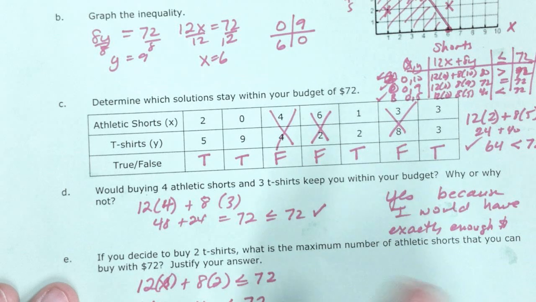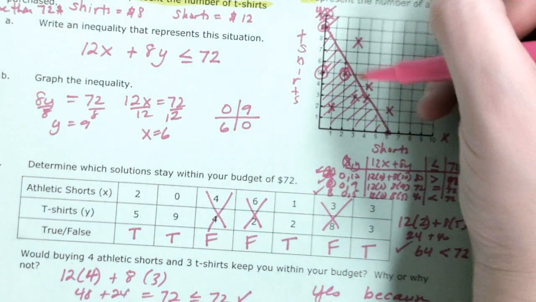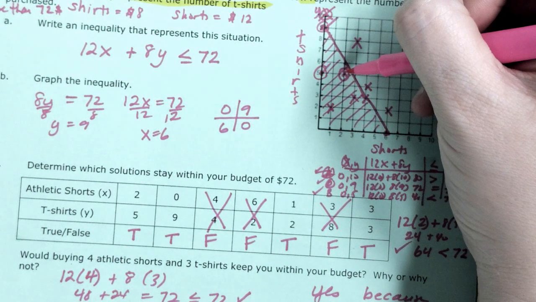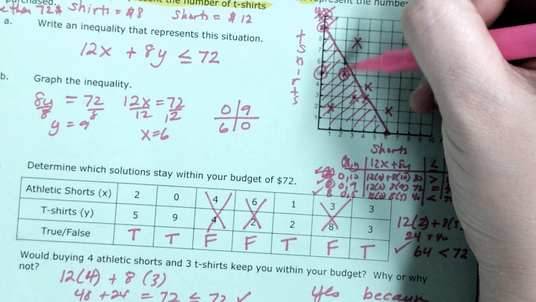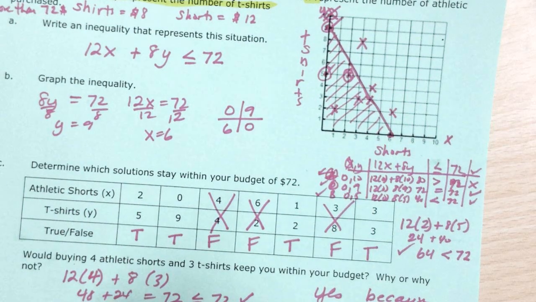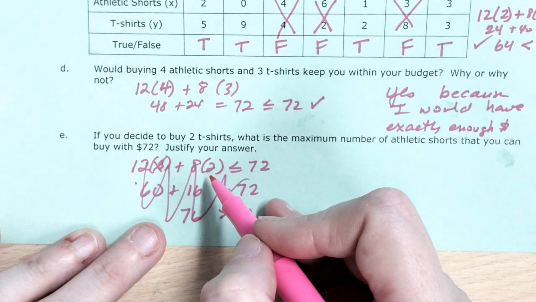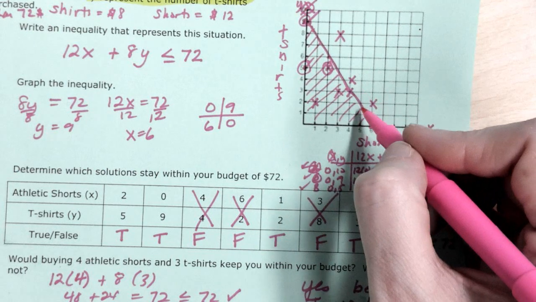I guess that doesn't work. That's 76. So that's too much. That's weird. How did my line fail me? Oh, wait. What? You know what I did wrong? Y'all, what did I do wrong? I substituted it into the wrong place. 2 t-shirts are $8. Oh, look at what I did.